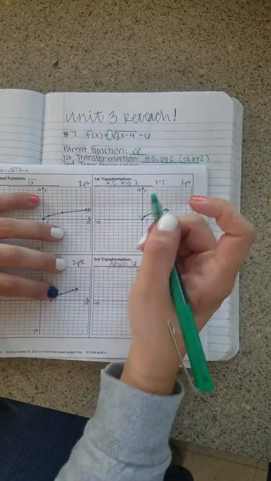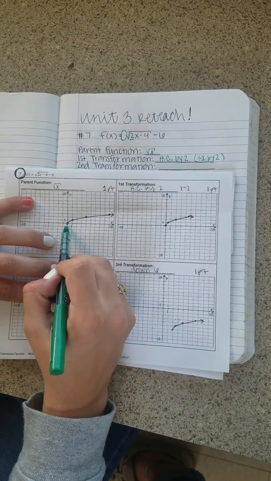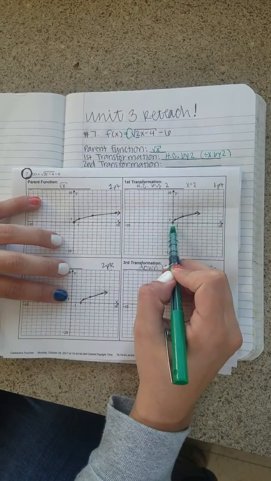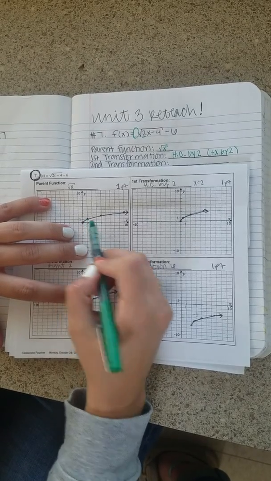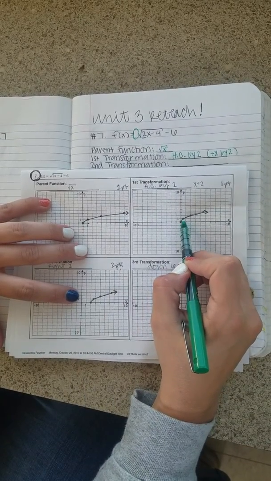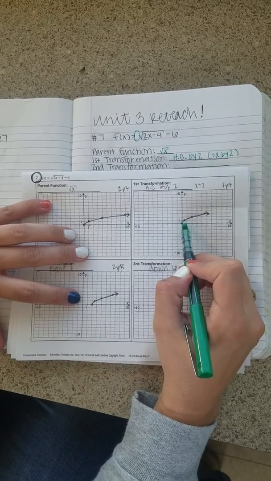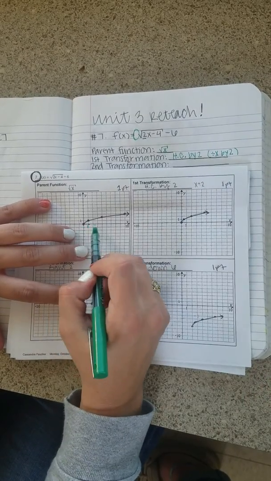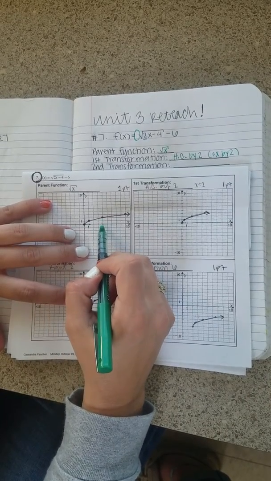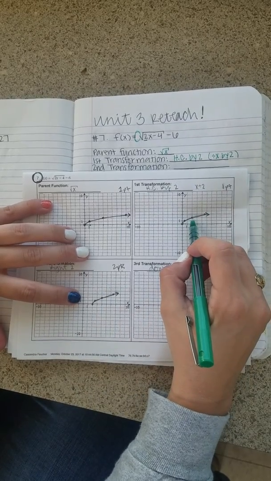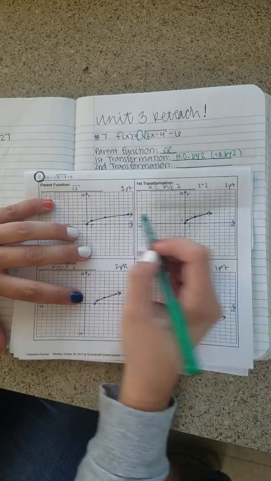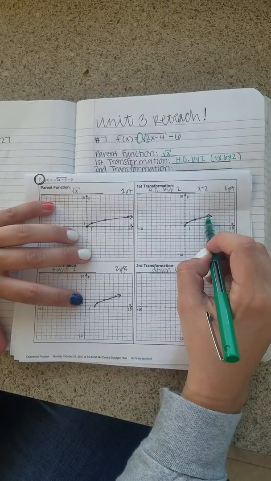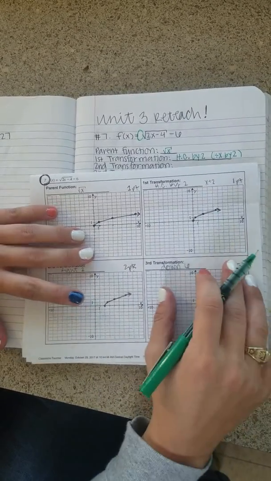So if you look at the graph, this x value is 0. 0 divided by 2 is 0. This x value is 1. 1 divided by 2 is 1/2. So now this point moves to 1/2. Notice that the y value stays the same. This x value is 4. So 4 divided by 2 is 2. So that now has an x value of 2. This x value is 9. I divide that by 2. So now this has an x value of 4.5.